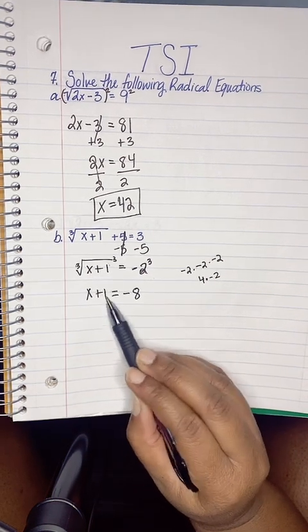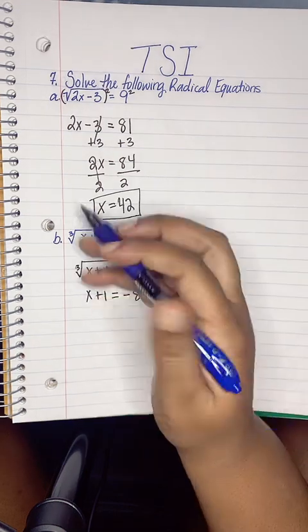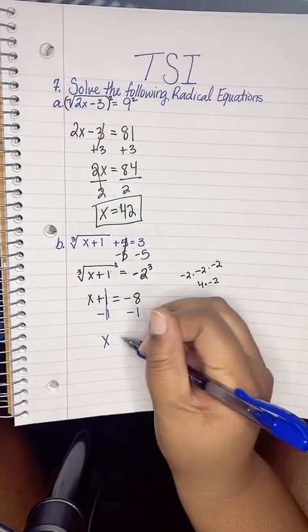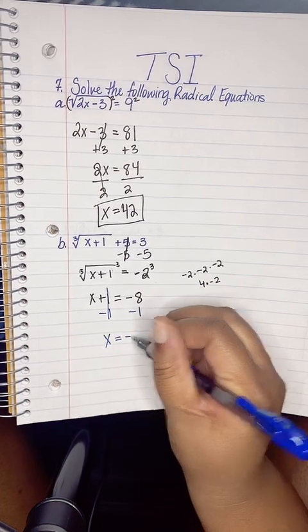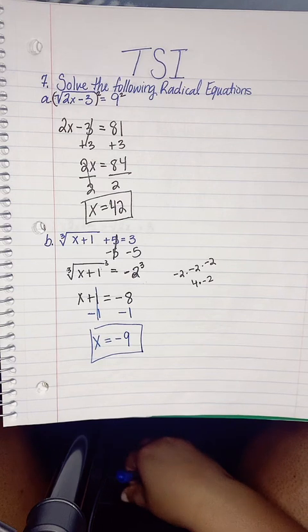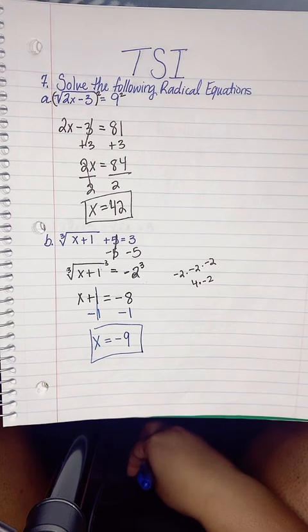Then we're going to get this +1 to the other side by doing minus 1 on both sides. And we get x equals -9. And that is our beautiful answer.